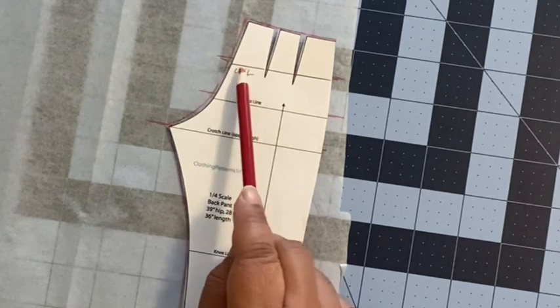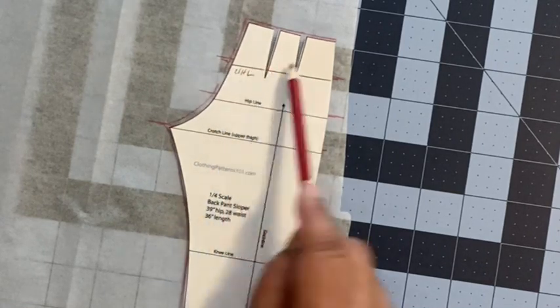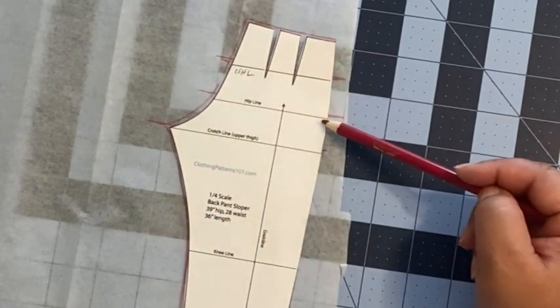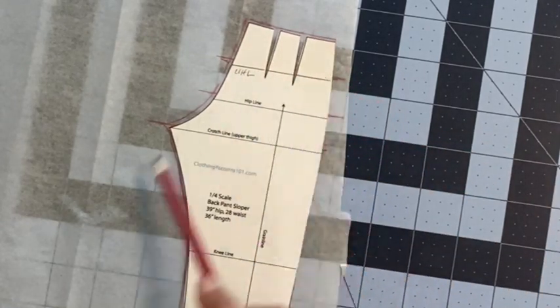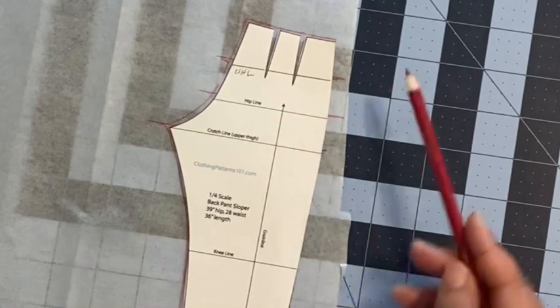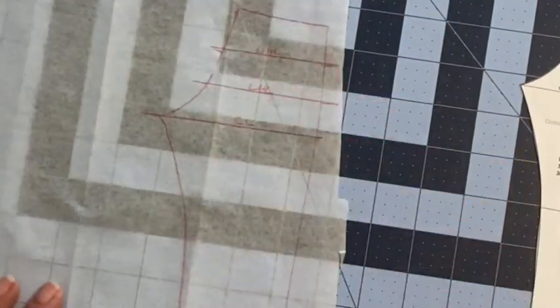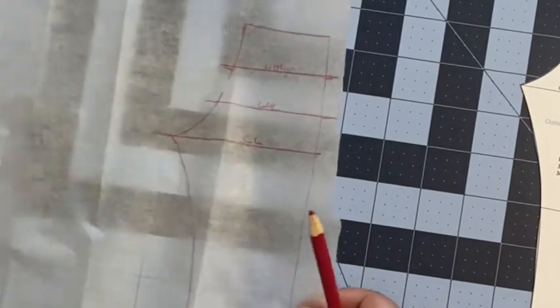And then she didn't mark it, but in the middle between your waist and your hip is your upper hip line, so you make a mark there as well. So as you can see, I have mine.